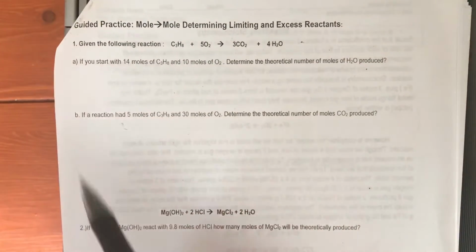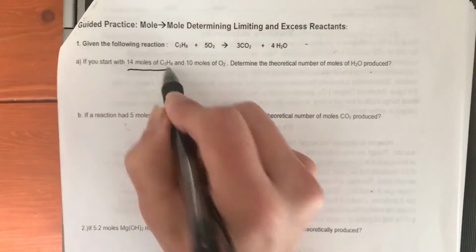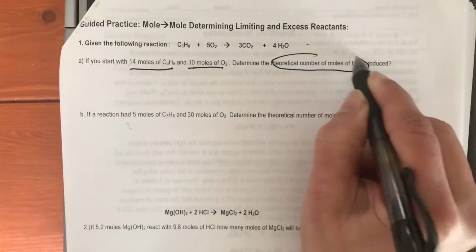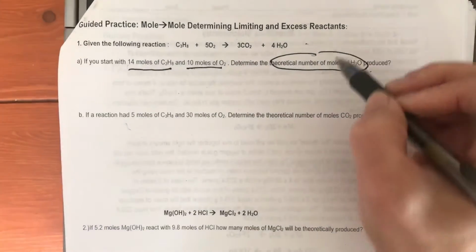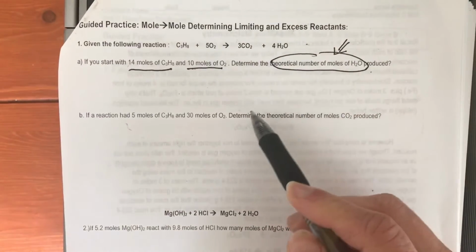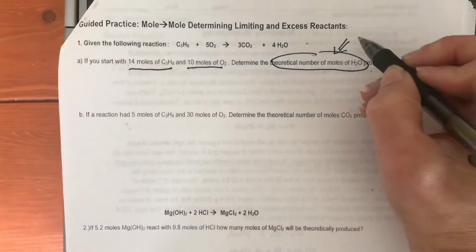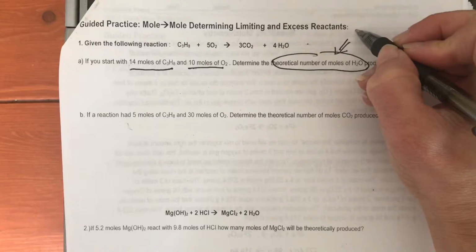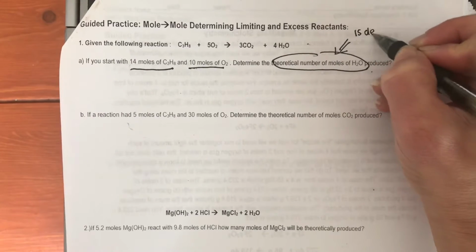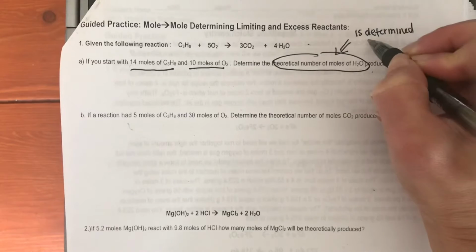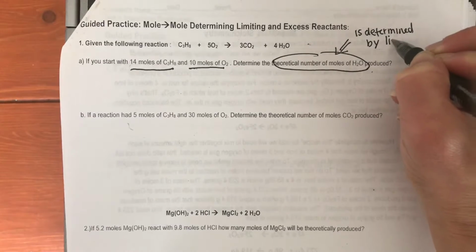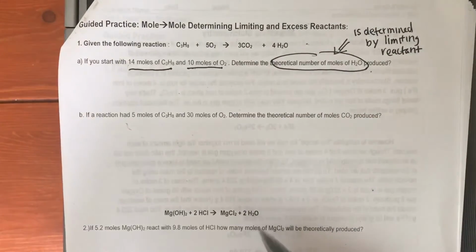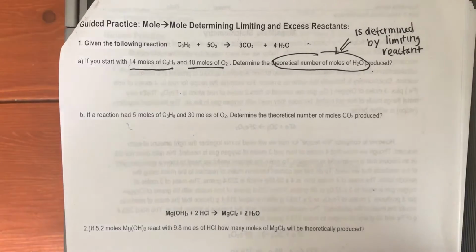I'll start with 1A. If you start with 14 moles of C3H8 and 10 moles of O2, determine the theoretical number of moles of H2O produced. So basically this is asking you to find the theoretical yield. And the theoretical yield is determined by the limiting reactant. So the answer to the one that's the limiting reactant is going to be the theoretical yield.